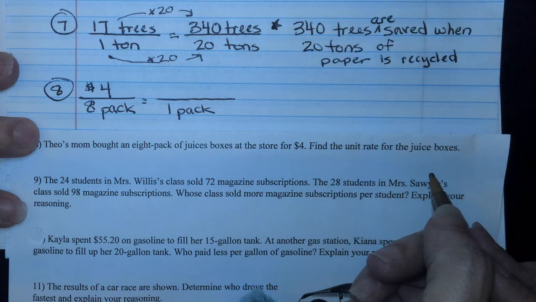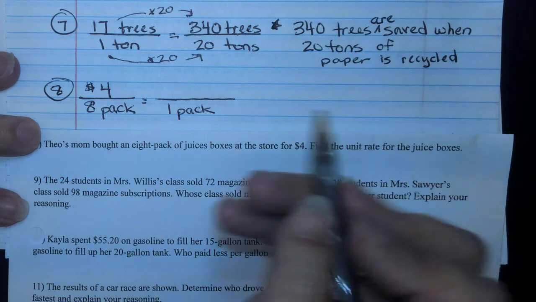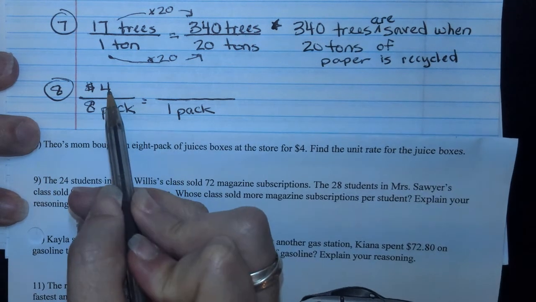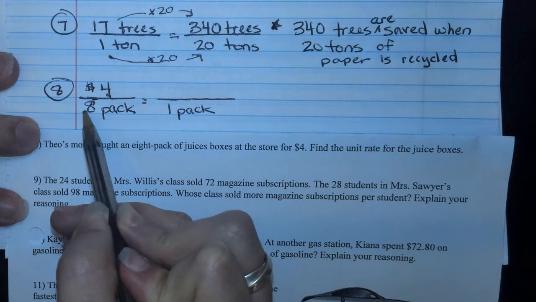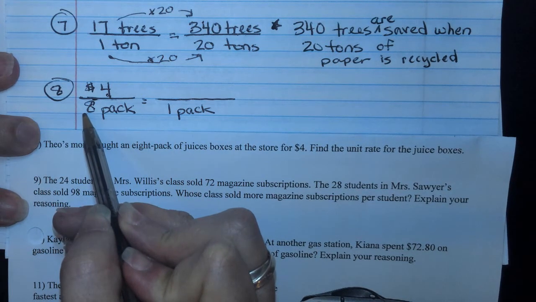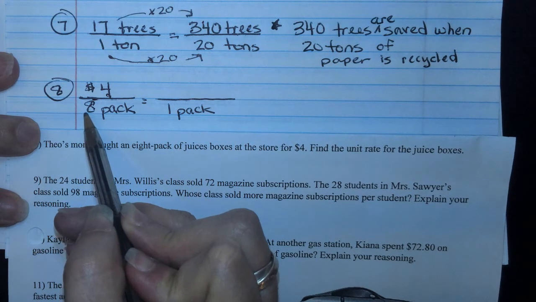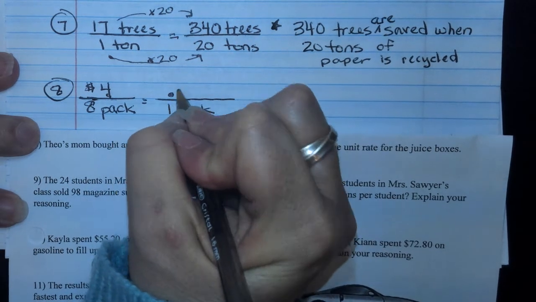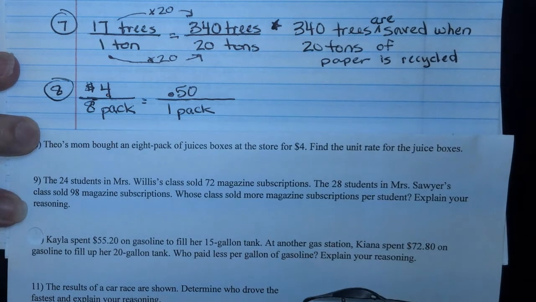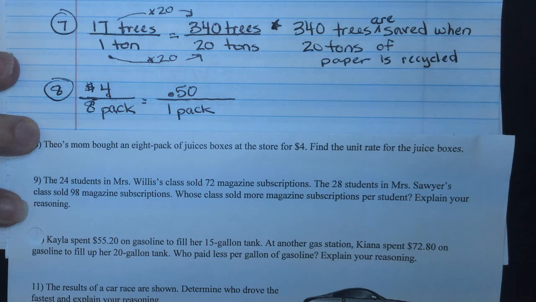No, listen. Y'all are putting it in the calculator wrong. Please notice, it is 4 divided by 8. 50 cents. Yes, it is 0.5. So it's 50 cents per pack.